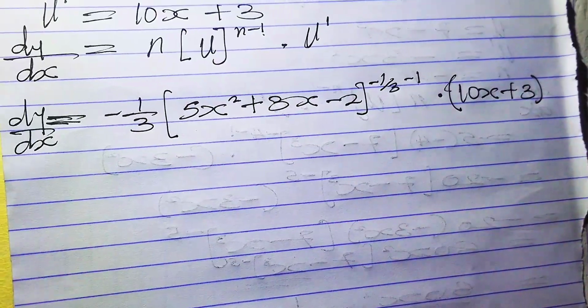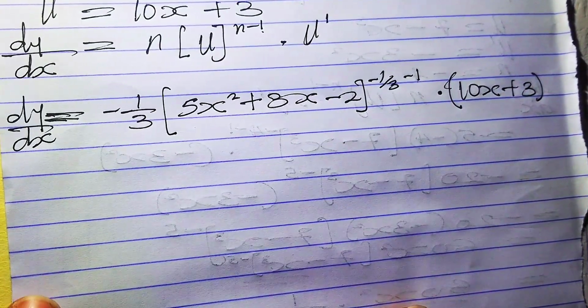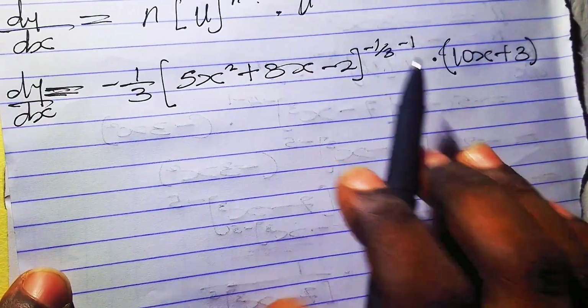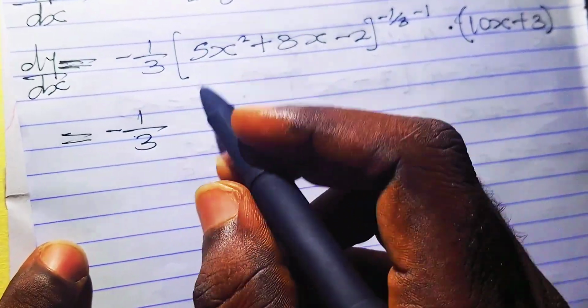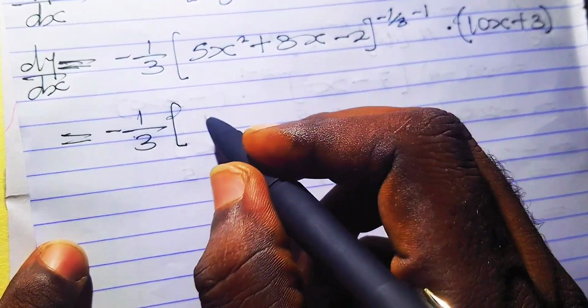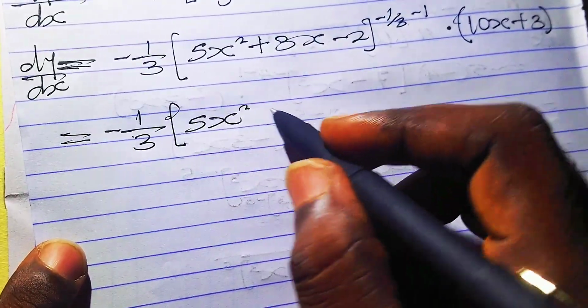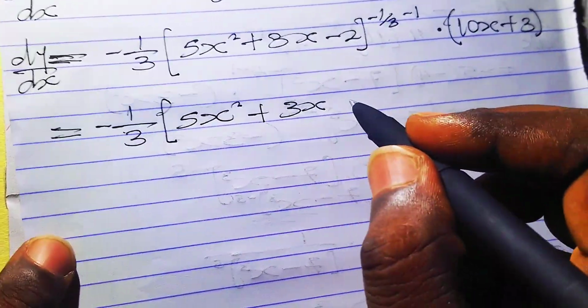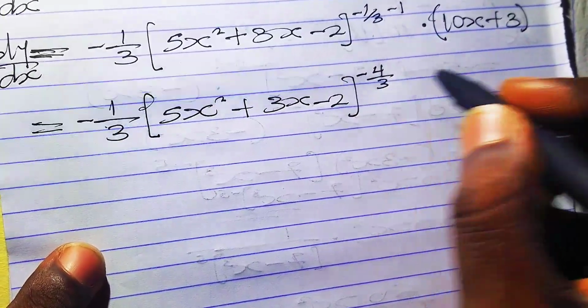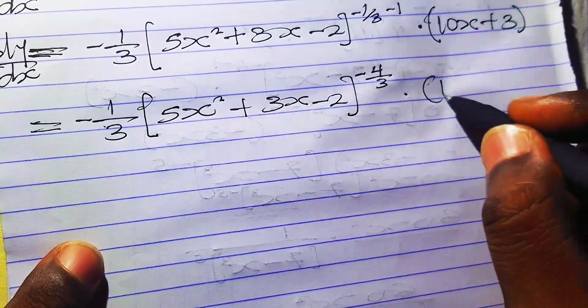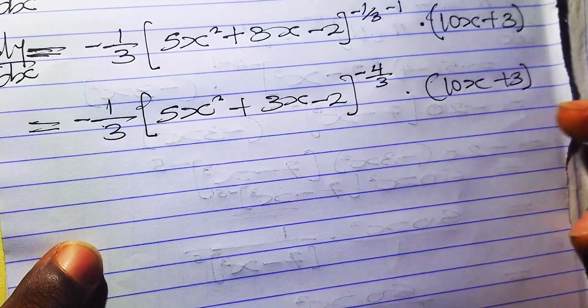Let's put this in the bracket. And then the next thing is to sort this out. And therefore, this can be minus 1 over 3 in the bracket, 5x squared plus 3x minus 2 raised to the power of minus 4 over 3, times 10x plus 3.